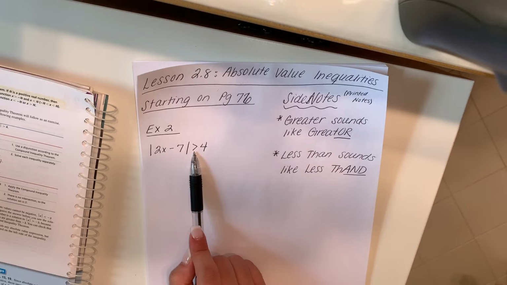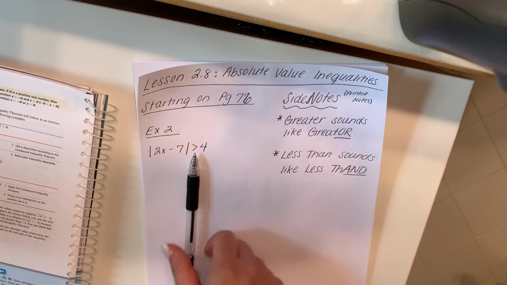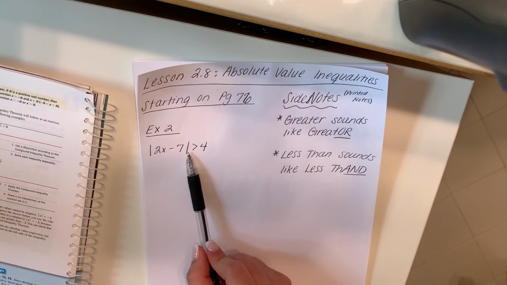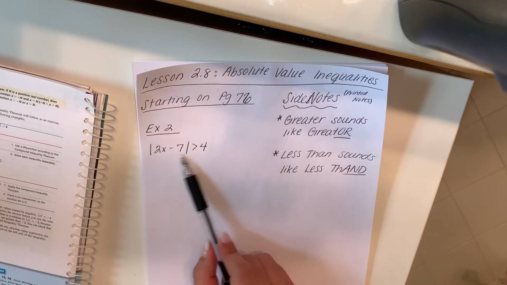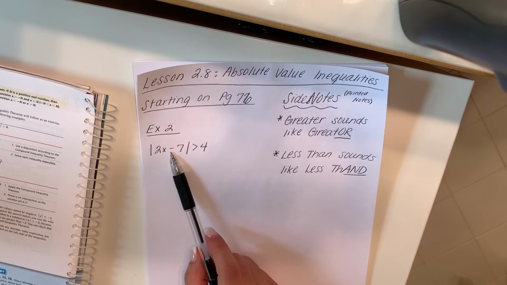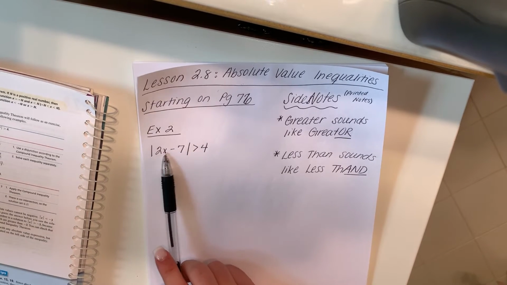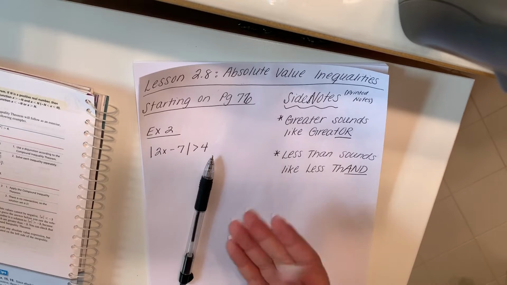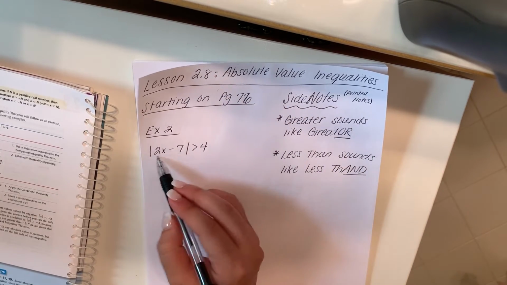So for example 2, we are using rules for compound inequality, but we are also using rules for solving basic absolute values. You should already know the first part because we have done it in a previous lesson, lesson 2.3: the first step is to isolate the absolute value, meaning make sure that there's nothing outside of the absolute value bars.